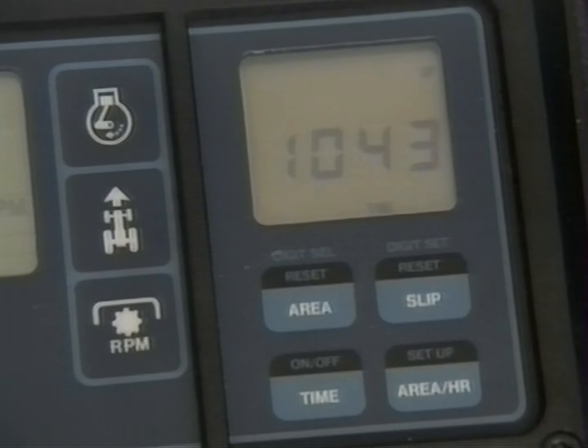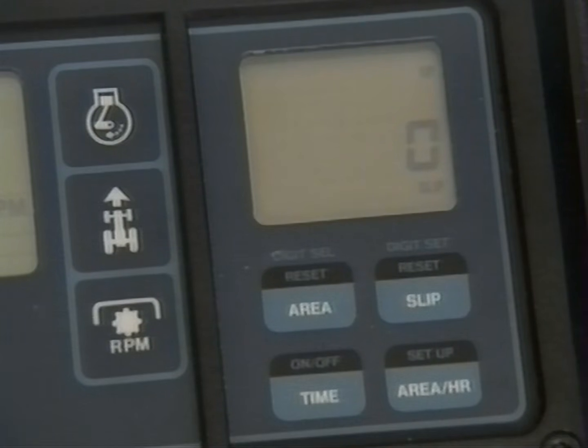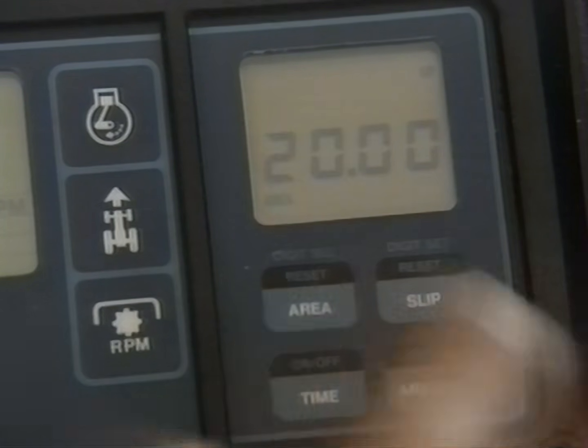When the tractor performance monitor is in the operating mode and the operator touches the switches at the bottom of the console, the TPM displays the time of day, the area that will be covered in an hour by the implement, the amount of wheel slip, and the accumulated area covered by the implement. Once the accumulated area figure reaches 9,999 units, it automatically rolls over to 0.